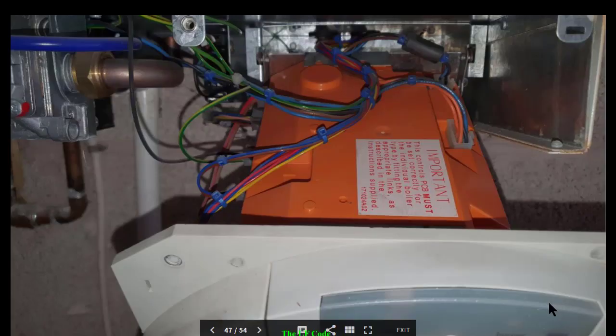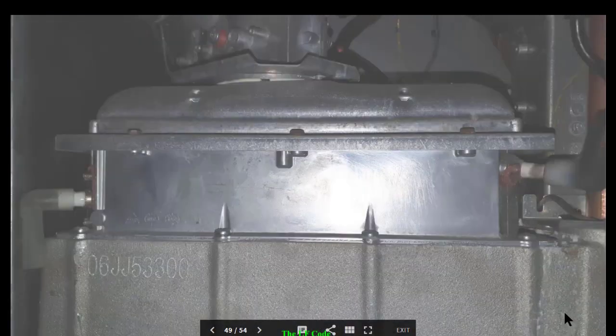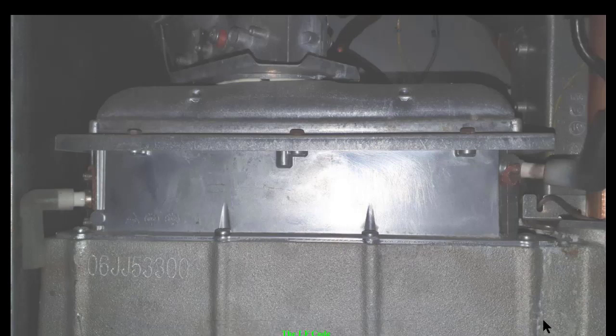So then you can start putting things back now. You can put the PCB housing back, slide it back up, and then connect the two screws which secure it at the front. Then you can turn the boiler on and give it a test. As I said, these are the areas we've gone over: the spark electrode, the flame sensing electrode, the gas valve, the condensed trap.